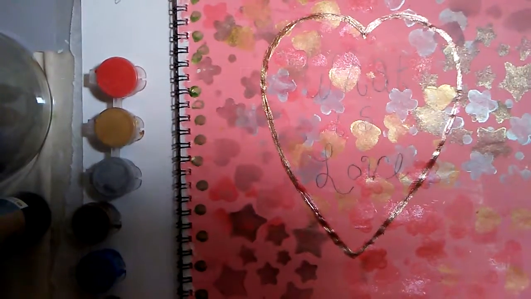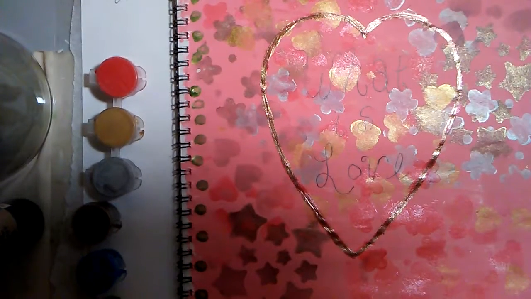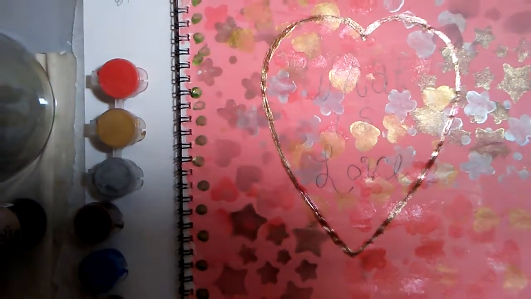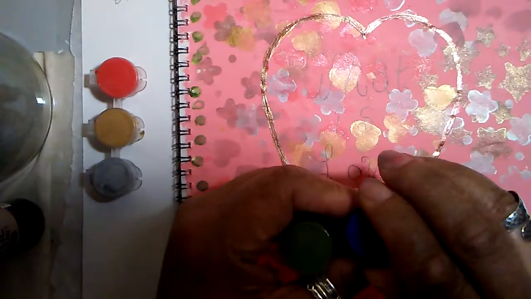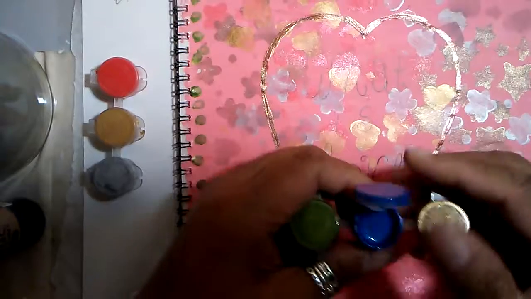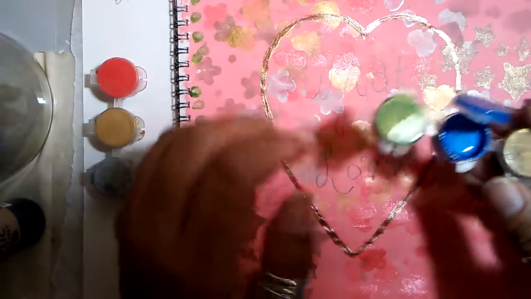Now I am going to use which color paint? Let's go with blue. Something that will stand out. So we're going to use this metallic blue.